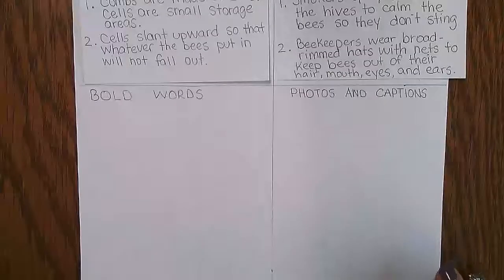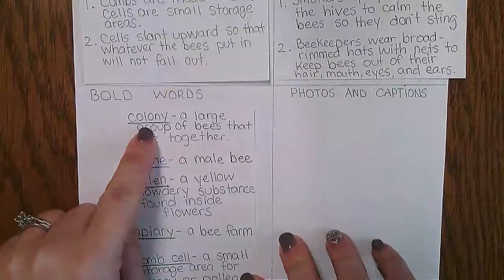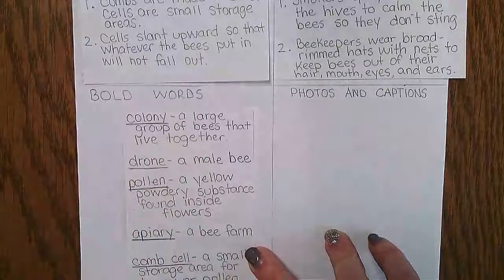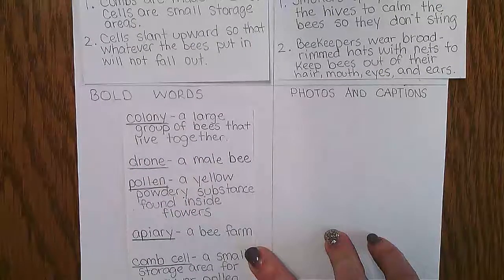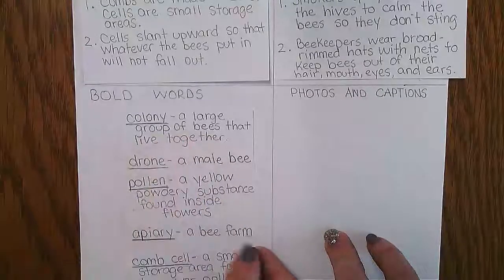After that, I was ready for my bold words. So I found at least 5 bold words in the text. And then I had to tell what the definition of that word was or what I learned from that. So I found the word colony, and I went to the glossary in the book and wrote what a colony was. I already knew that a colony was a group of bees, but the glossary says that it's a large group of bees that live together.